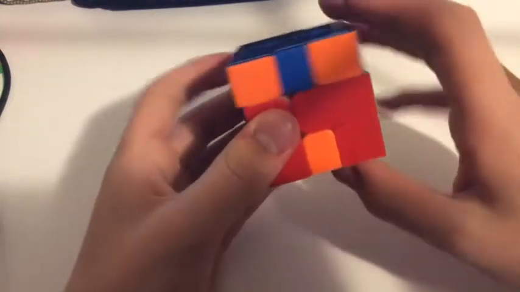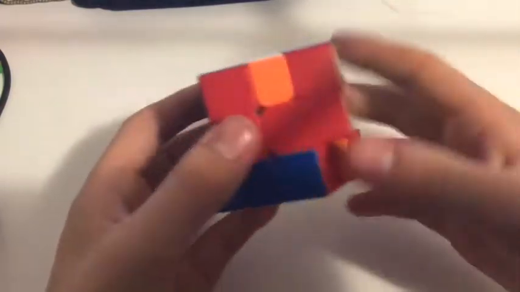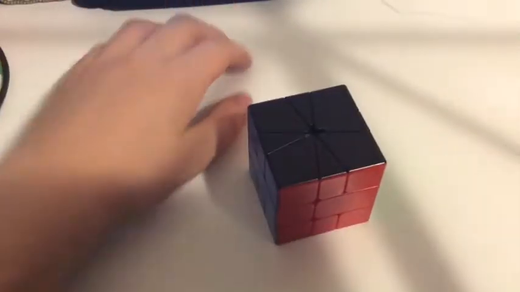So the alg is M2 U M2 U M2, and the other one is just M2 U prime M2 U prime M2. And then same for the bottom, M2 D prime M2 D prime M2.